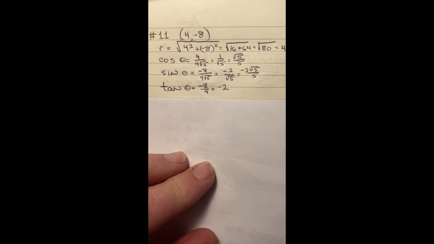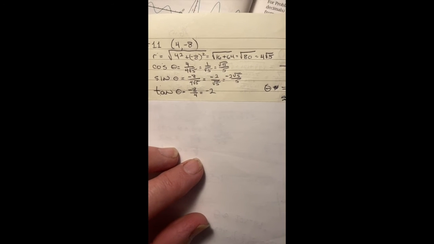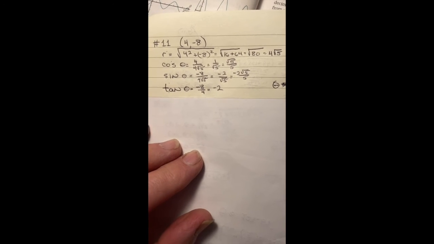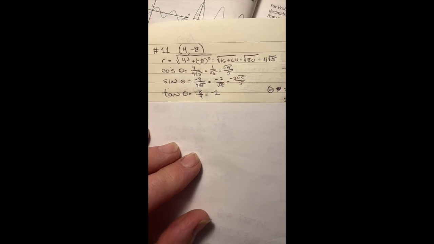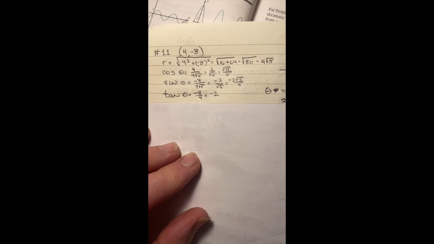There's number 11. Okay, we take 4 comma negative 8, use those numbers to get r. We get square root of 4 squared plus negative 8 squared. Turns out to be square root of 80, which simplifies to 4 square root of 5.